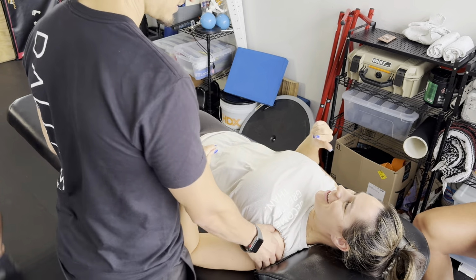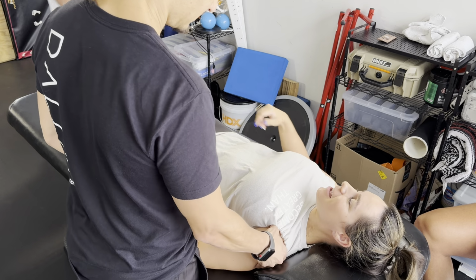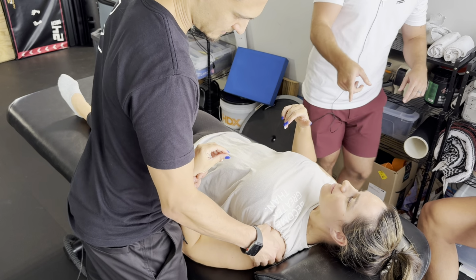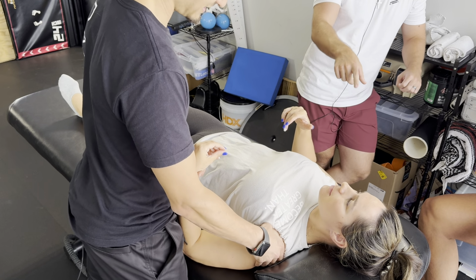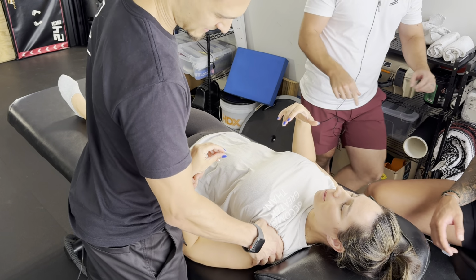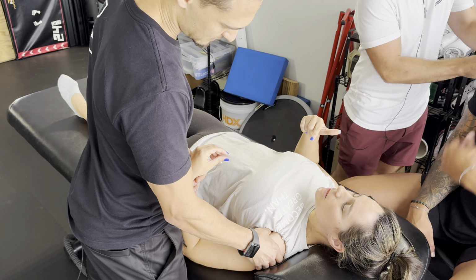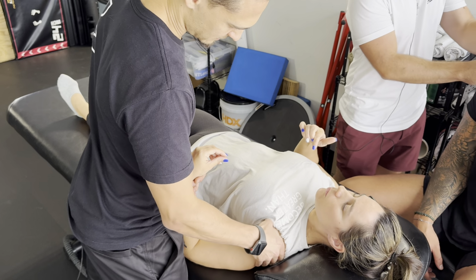I think I had it cracked with this one. I think you got mine too. So I think she's said both times that her right bicep has been more tender. Do it on mine. So we come in here. So that's it right there.